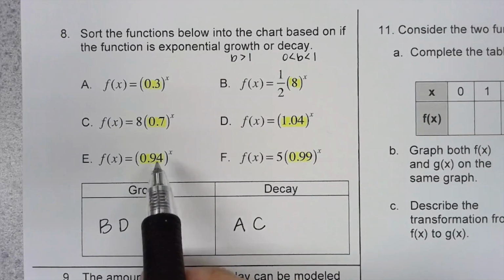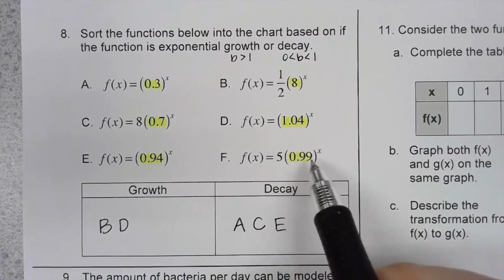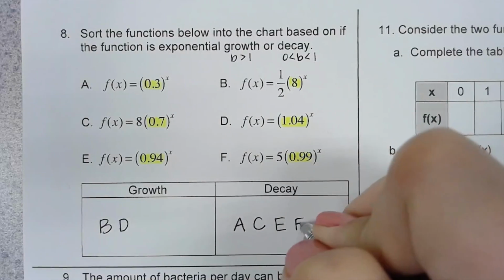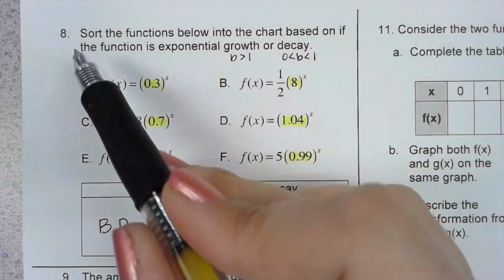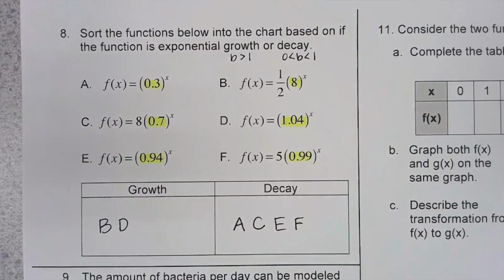0.94 is less than 1, so that graph for E would represent decay. And then 0.99 is less than 1, so that graph would also represent decay. So you do want to make a note on this one for question 8 that you're looking at the number inside the parentheses, you're not looking at the number out front.